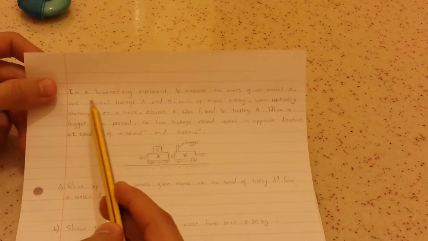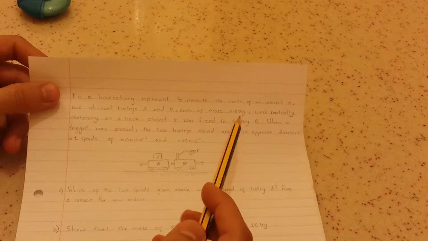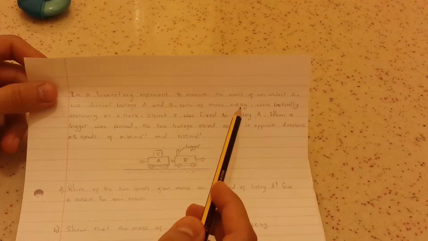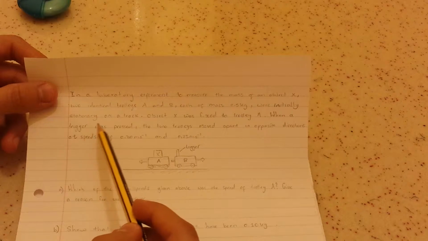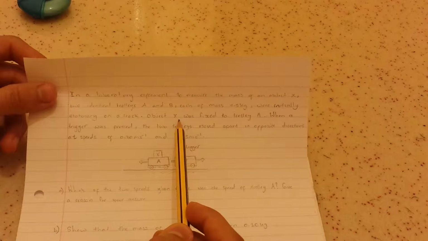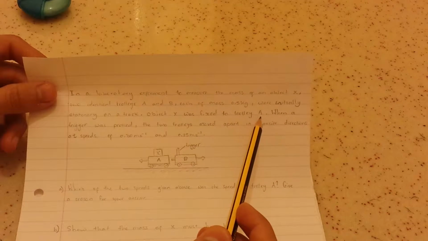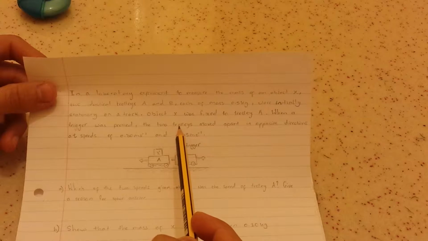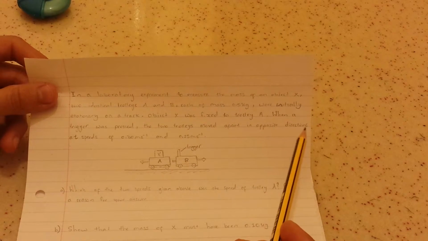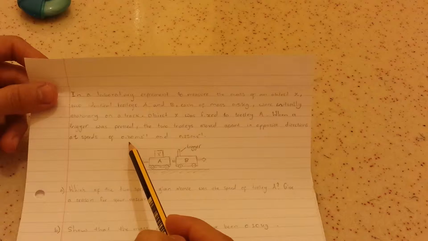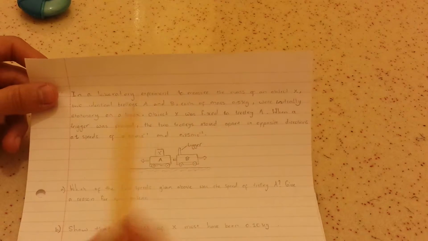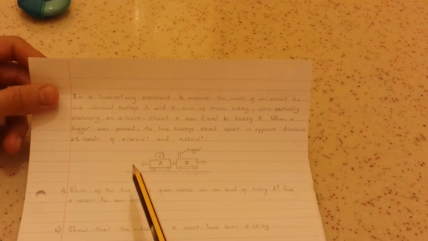It says, in a laboratory experiment to measure the mass of an object X, two identical trolleys A and B, each of mass 0.5 kg, were initially stationary on a track. Object X was fixed to trolley A. When a trigger was pressed, the two trolleys moved apart in opposite directions at speeds of 0.30 meters per second and 0.25 meters per second. And this is the image.